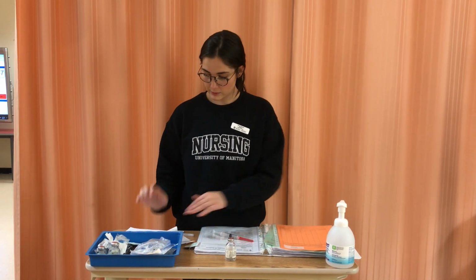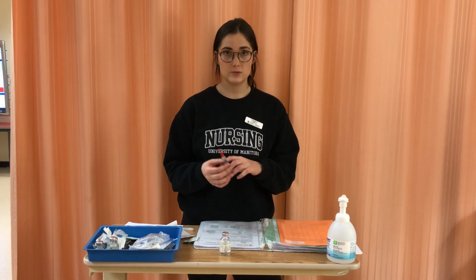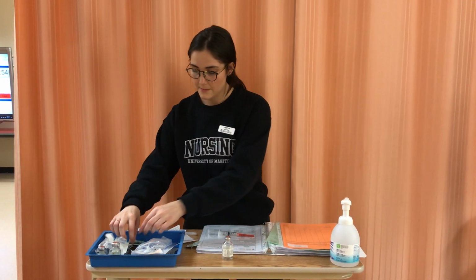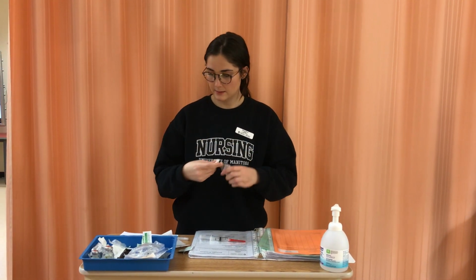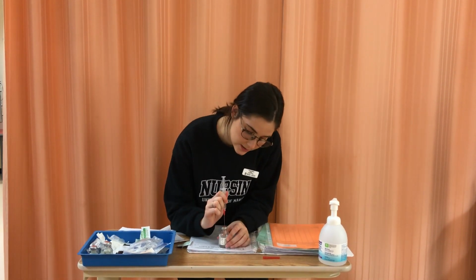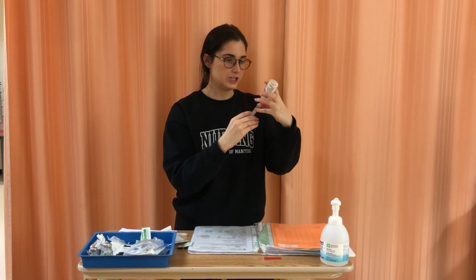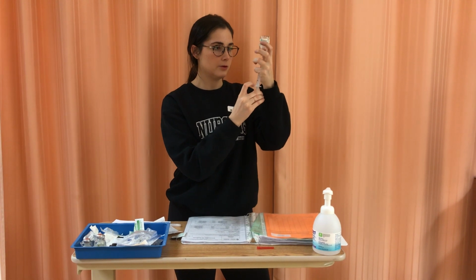So with our calculation that we did before, for 3 million units, the concentration is 1 million units per ml in here. So that means we need 3 milliliters. So I'm going to grab 3. But first I'm going to re-swab, I might have touched it while I was mixing it. And let that dry and get my 3 milliliters. Okay. I'm going to inject my air and grab my required dose.